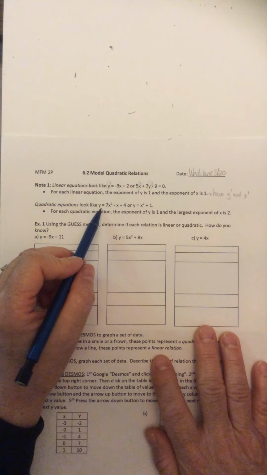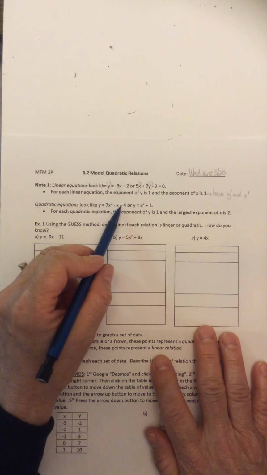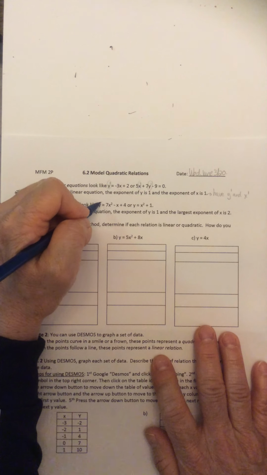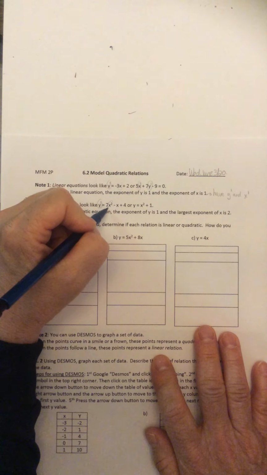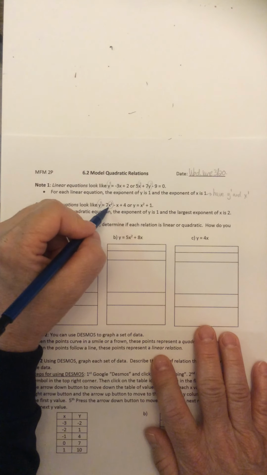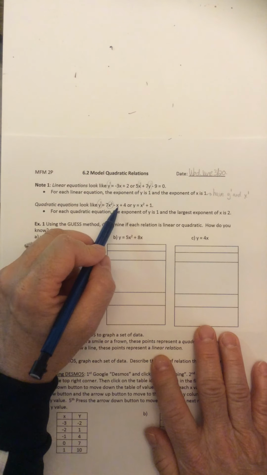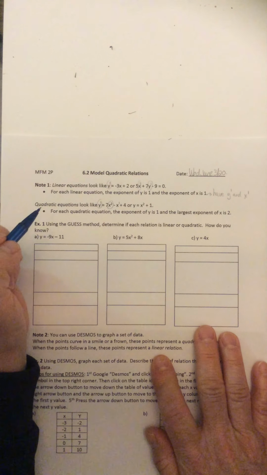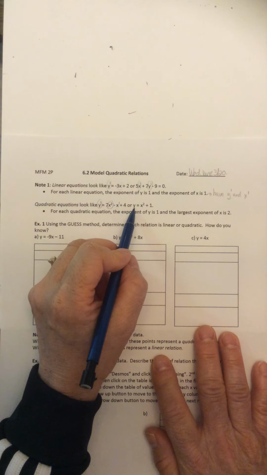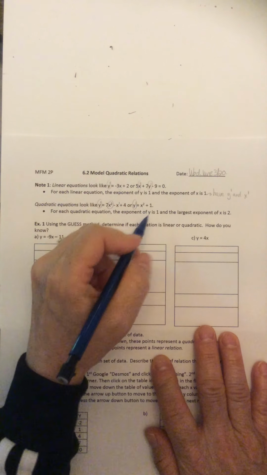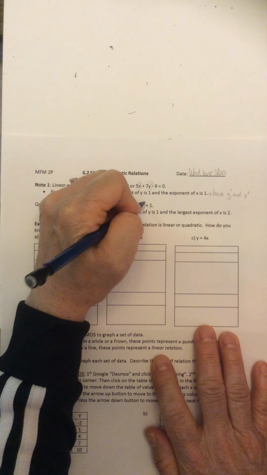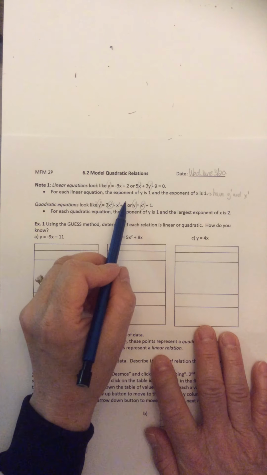Quadratic equations look like y equals 7x squared minus x plus 4, where the y has an exponent of 1, the x squared, x has an exponent of 2. There's another x here, but it's got a smaller exponent of 1. Or another example is y equals x squared plus 1. Y has an exponent of 1. X has an exponent of 2. There's no other x exponents. So what makes this example and this example the same is it follows this rule.